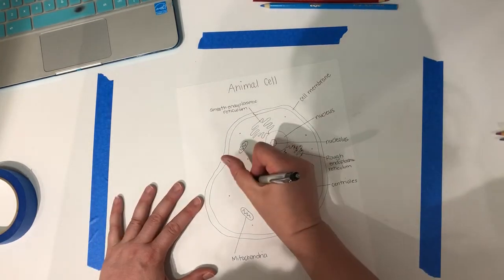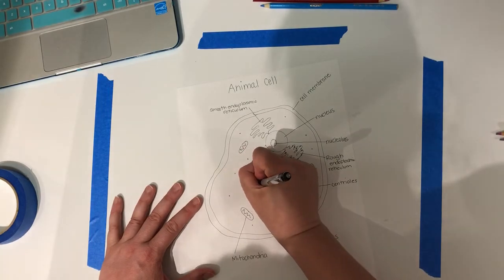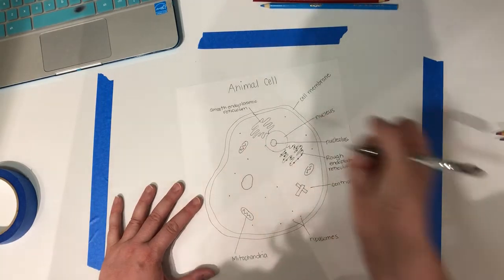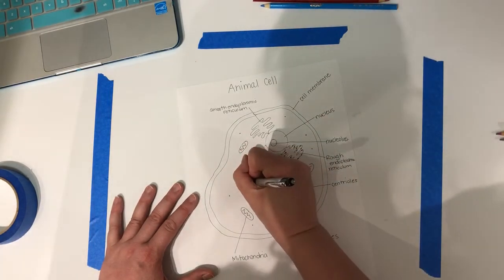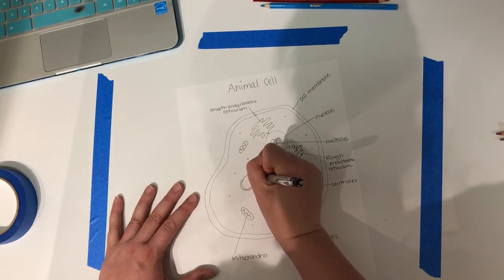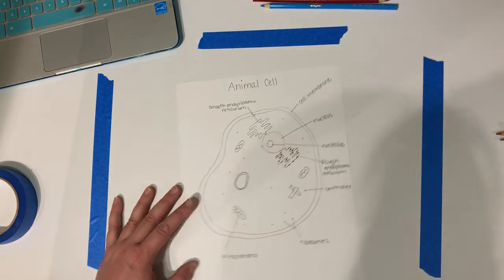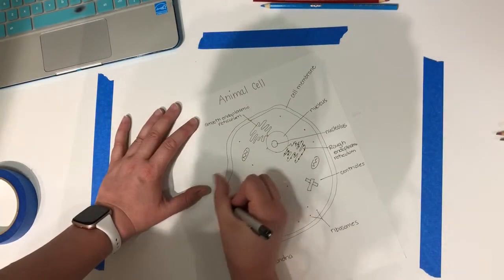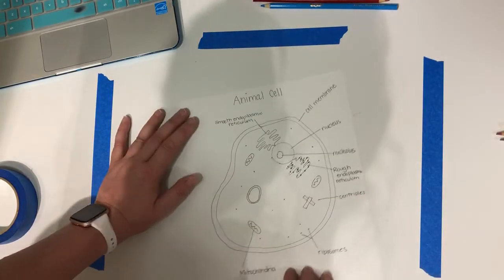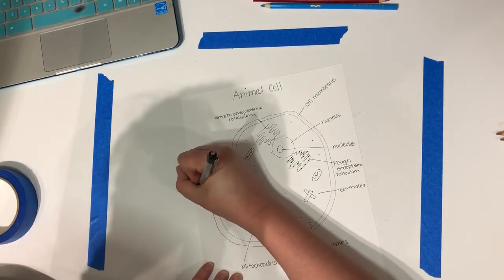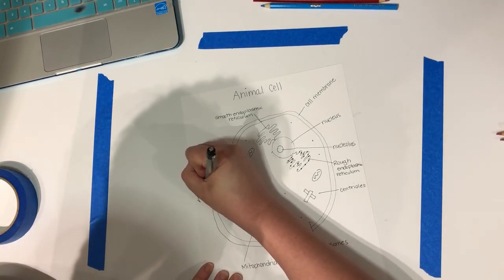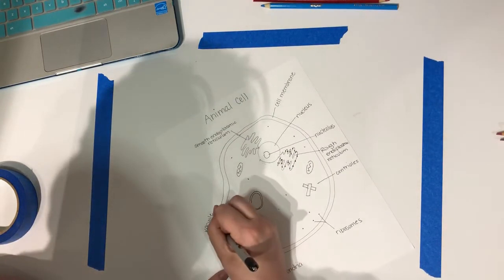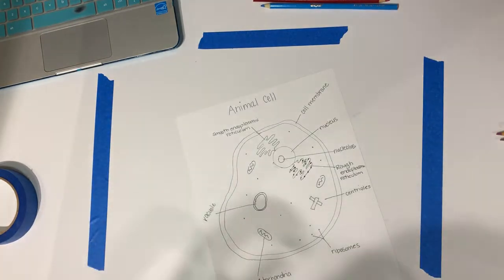And then we're going to draw another sort of circular shape here. Give it a little extra border so it doesn't look like some of our others. And this is a vacuole. So over here, draw a line. That's a vacuole.